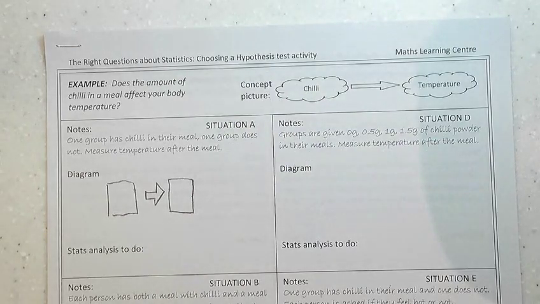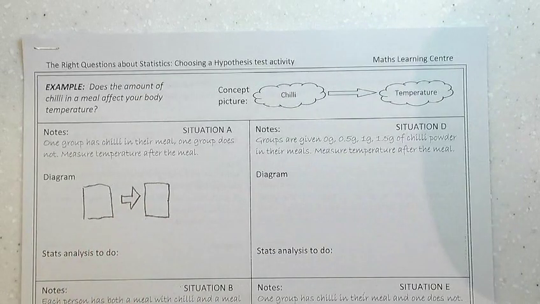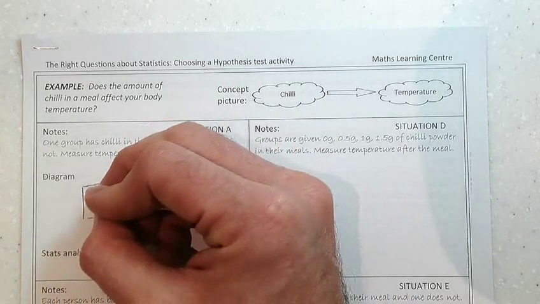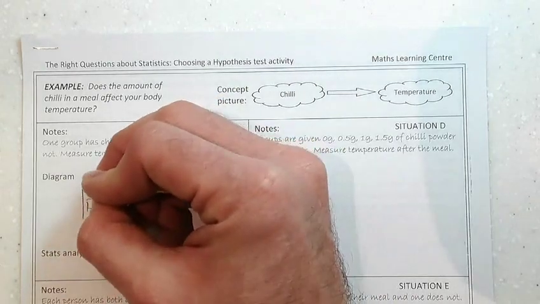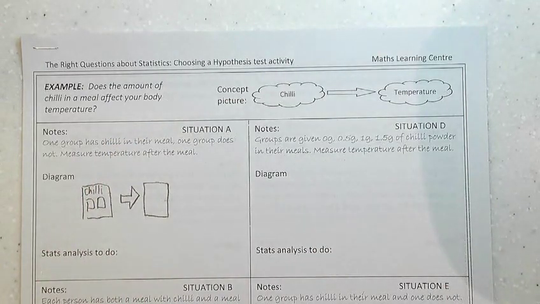Okay, so my chili and my temperature have become variables now. So chili, what kind of a variable is that in this situation? Yeah, because they either have chili or they don't. It's yes or no. And temperature, well, I'm going to assume it's numerical. Thanks, Rob.